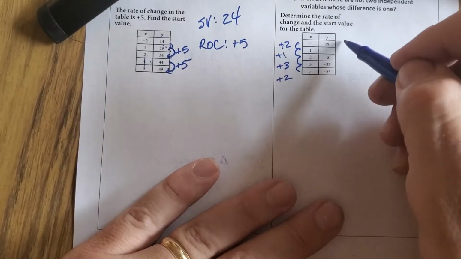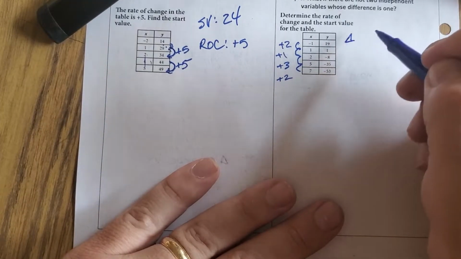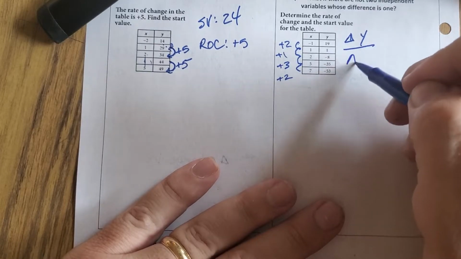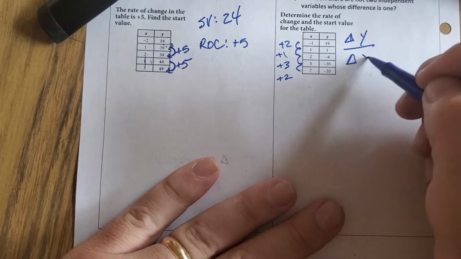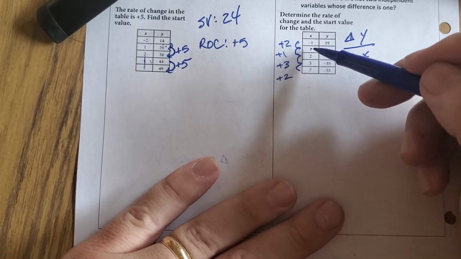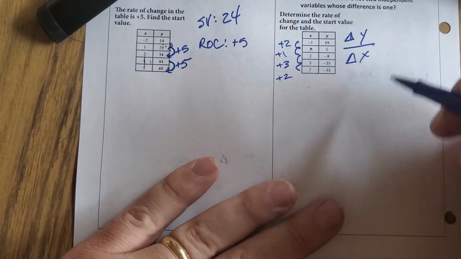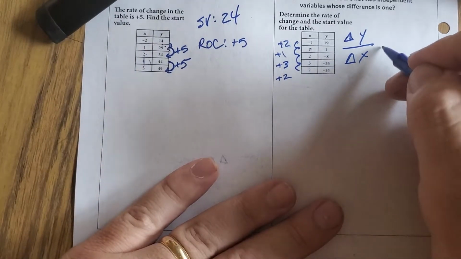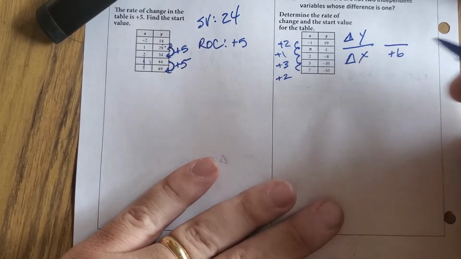We can use the equation, the change in our y value over the change in our x value. Well, let's go ahead and do from 1 to 7. What is the change as we go from x equals 1 to x equals 7? Well, our change is plus 6.